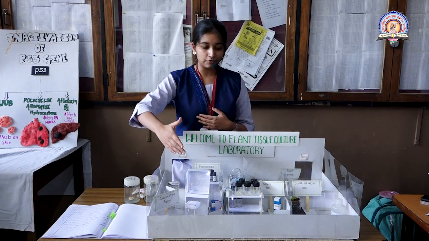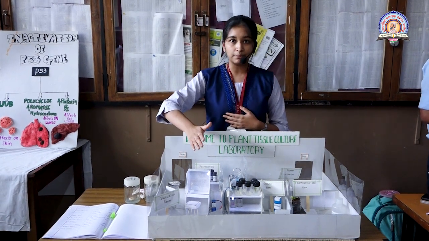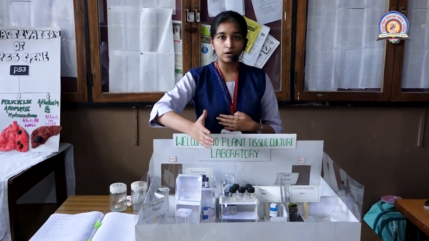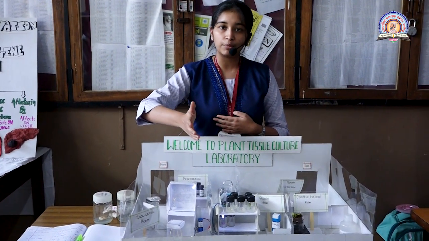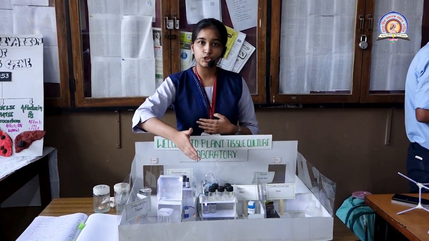After inoculation, we take the culture bottles into the growth room, which provides all the optimum conditions for the growth of our plant. In the growth room, in the culture bottles, there is either formation of callus, according to the media composition, or different parts like shoots and roots.